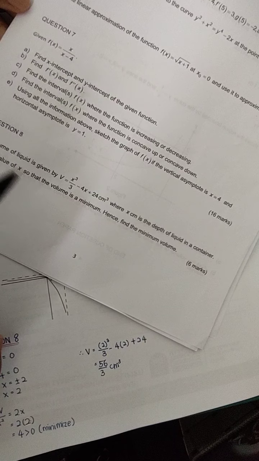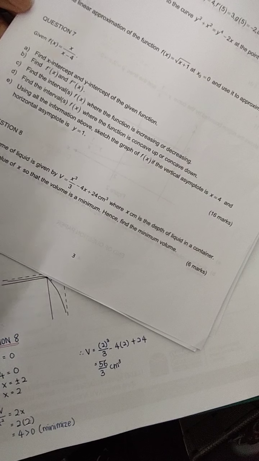So given f(x) equal to x over x minus 4. Okay, so yang ni rational lah, graph of rational. So A disuruh find x intercept and y intercept of the given function.